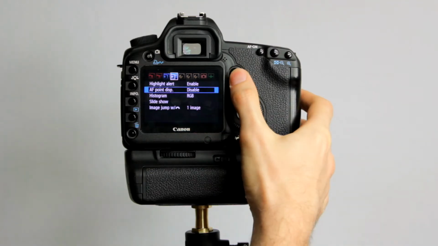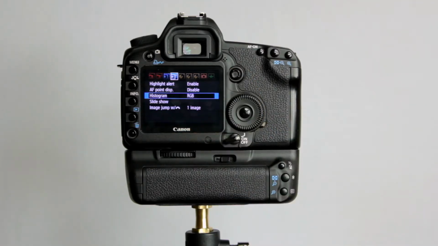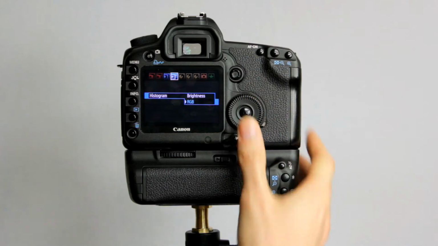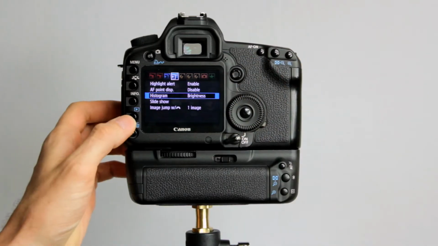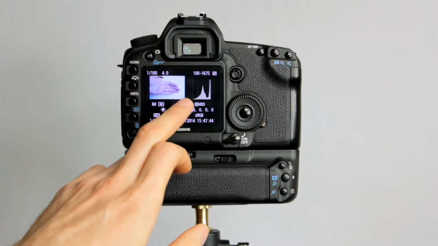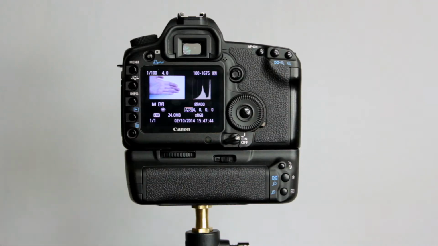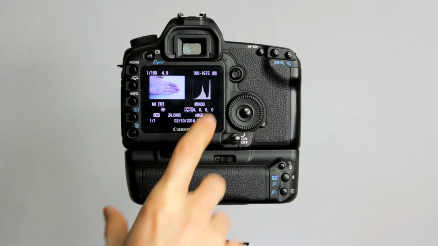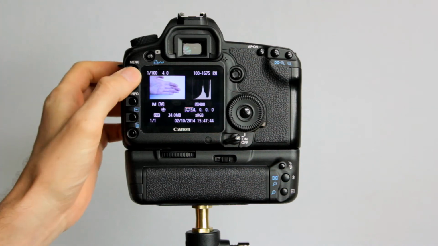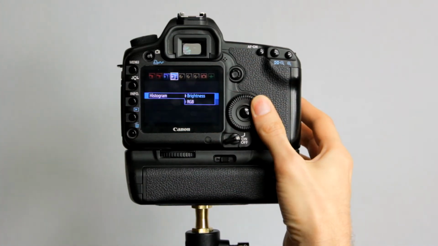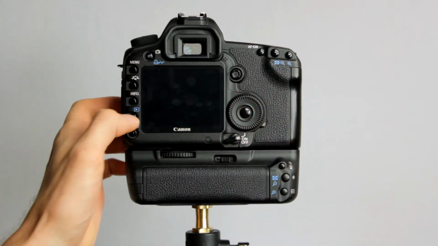Pointless. The histogram: we can tell the camera to display the histogram either just on the luminosity or brightness. If we set it on that and press play, we get an overall luminosity graph there, so you've got shadows, midtones and highlights being displayed.